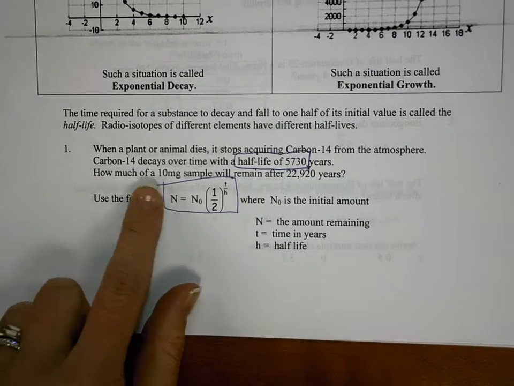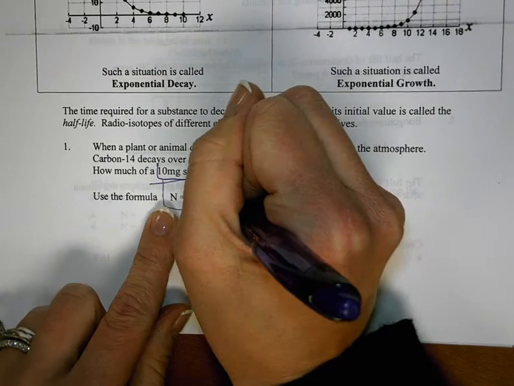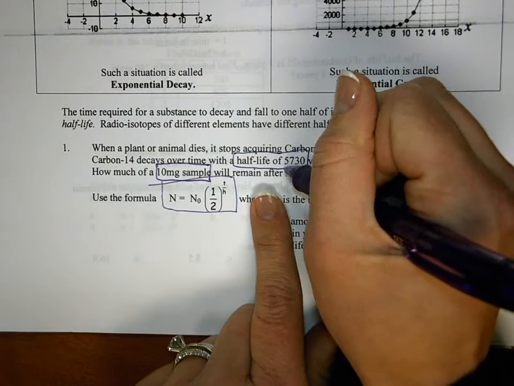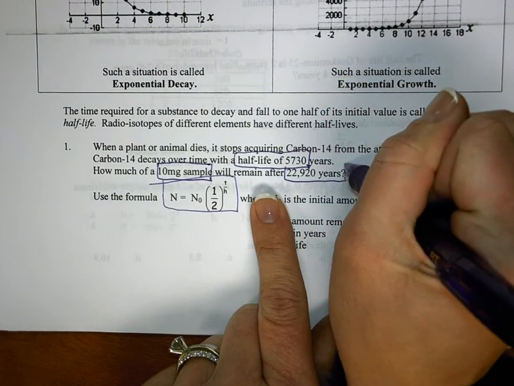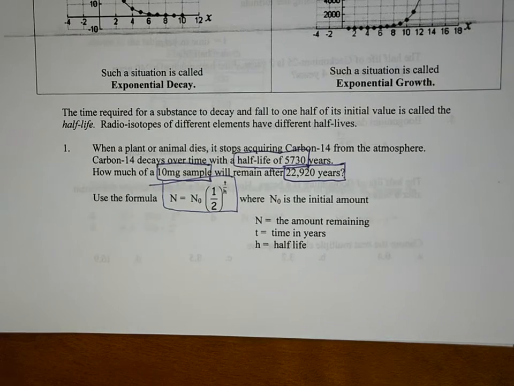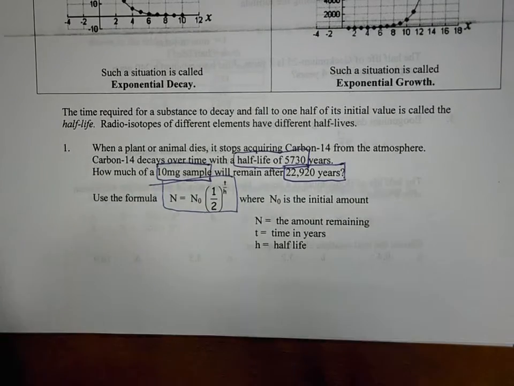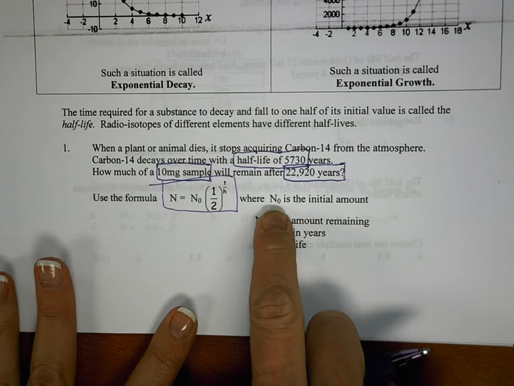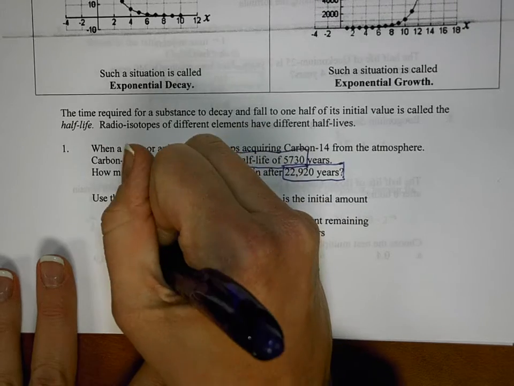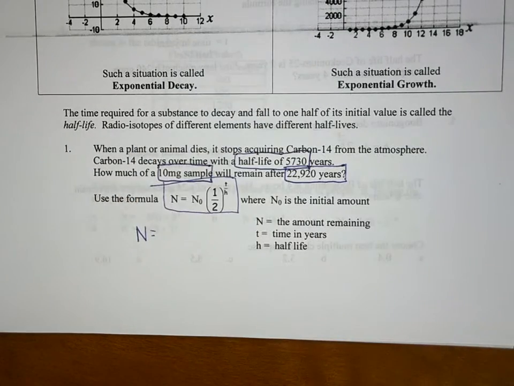It says, how much of a 10 milligram sample will remain after 22,920 years? Okay, so now we're going to plug this stuff in. Use this formula, and it tells you that N sub 0 is the initial amount. In the equation, who can tell me what the initial amount was?